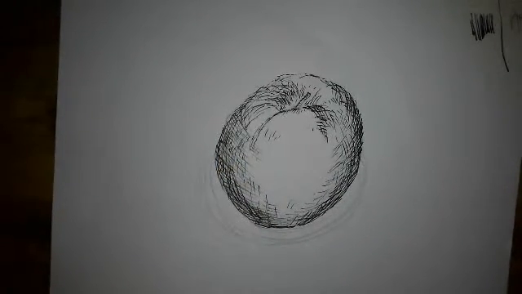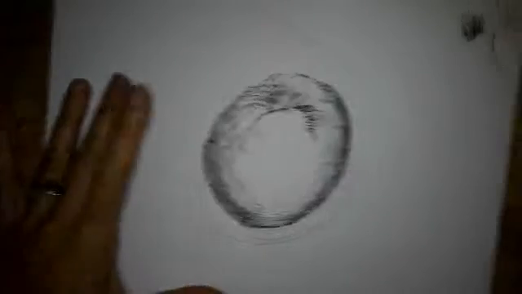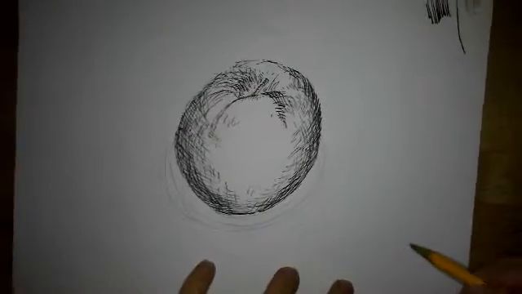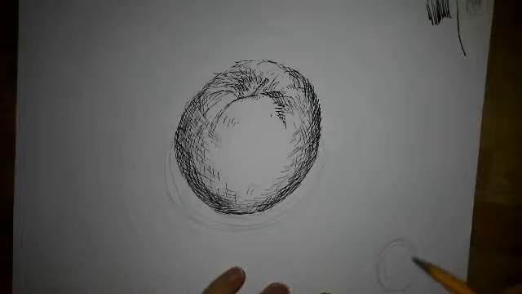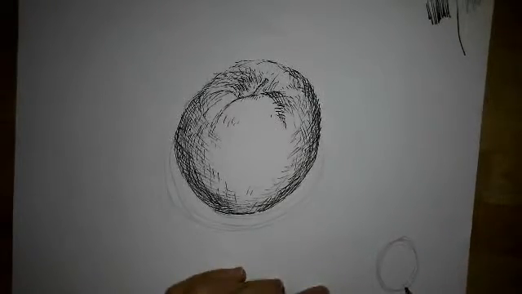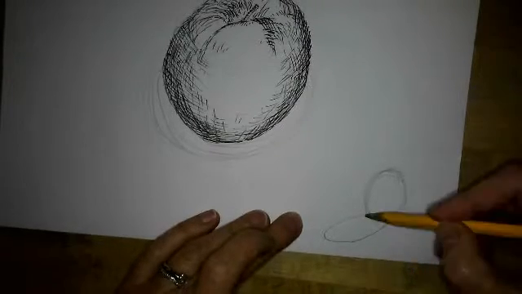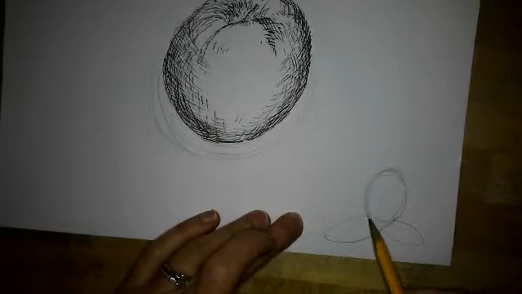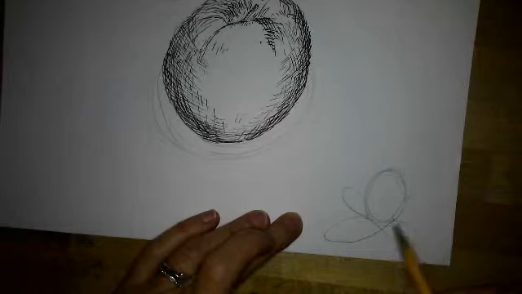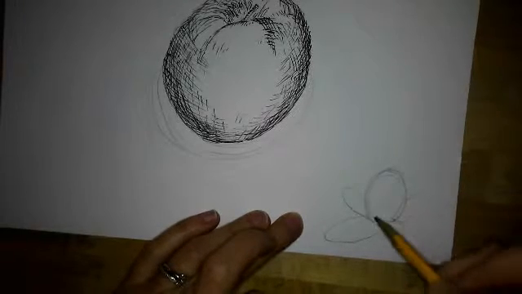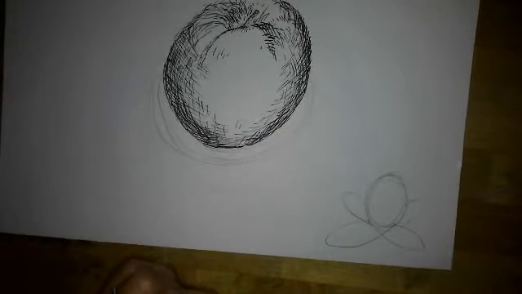Okay. Your cast shadow might go in a lot of different directions. You might have two cast shadows. This might be your fruit, and you might have a cast shadow going this way, or this way, or this way, all different directions. You're only required to create one cast shadow.